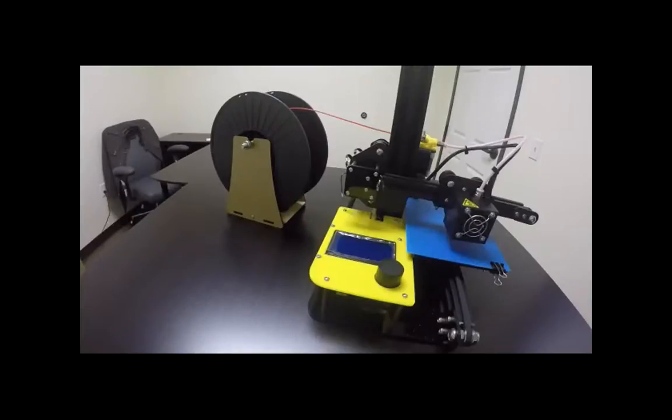Okay, we're at 190. So sweet. Yeah, then push some through. Okay, we're good. Yeah, we're good. Awesome. So then now once you push some filament through, then we're ready to print.